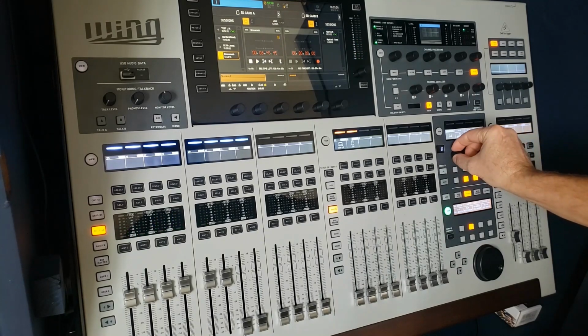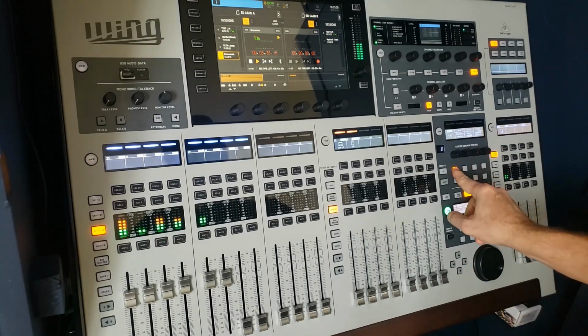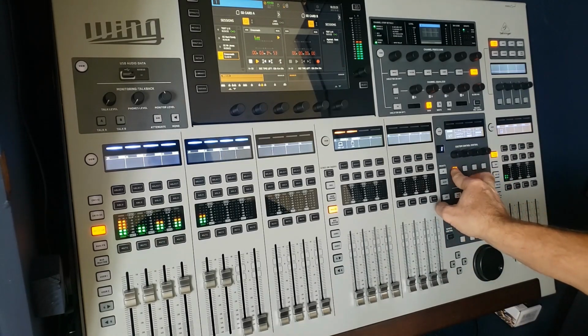The jogs actually work very nicely. It's very smooth, and I'm enabling now audio scrubbing.